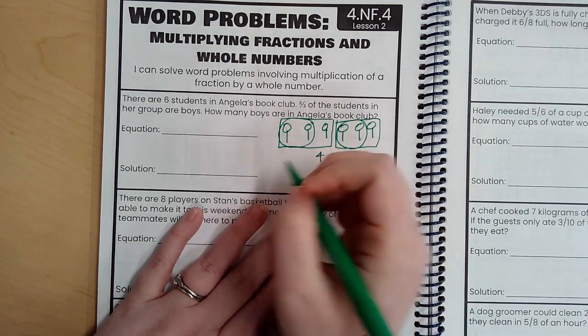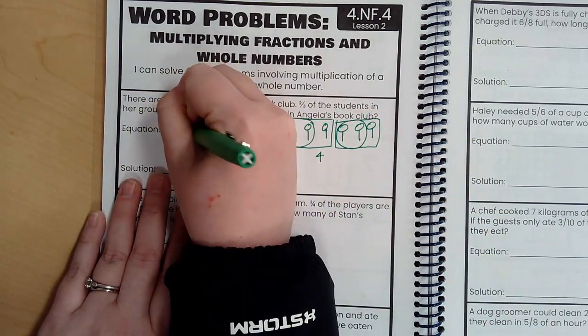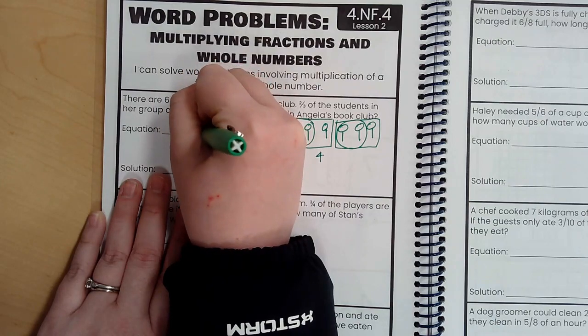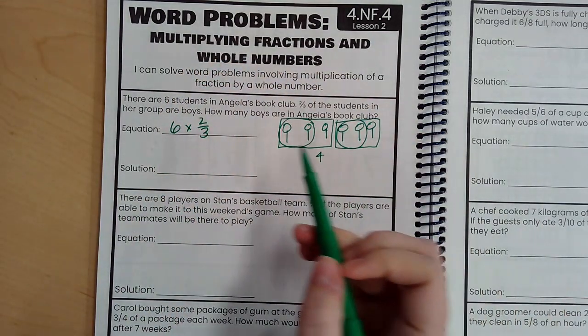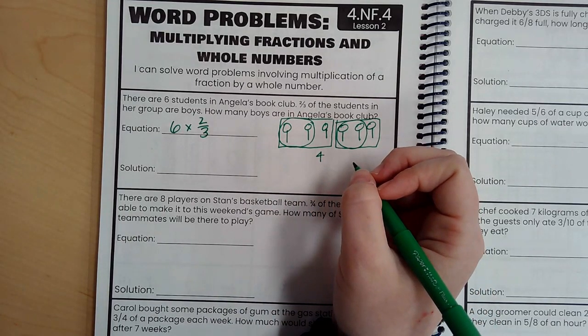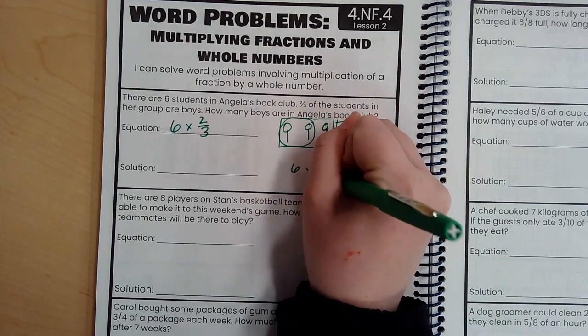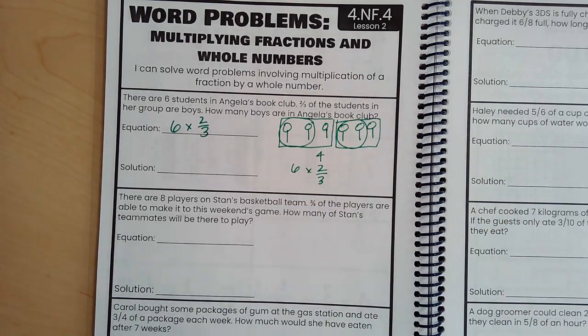Now, if we do it with the equation, it would be 6 times 2/3, okay? Sorry, my brain just froze for a minute.